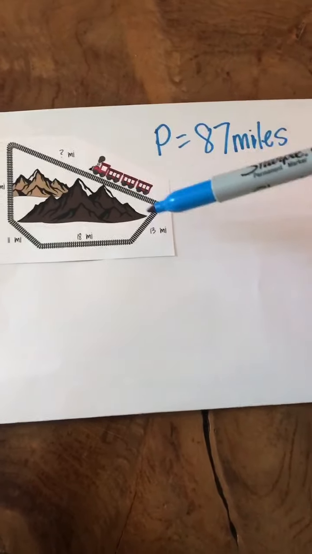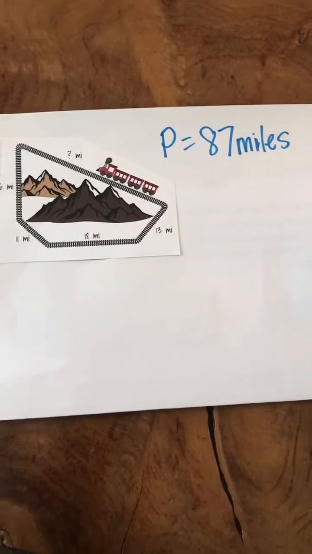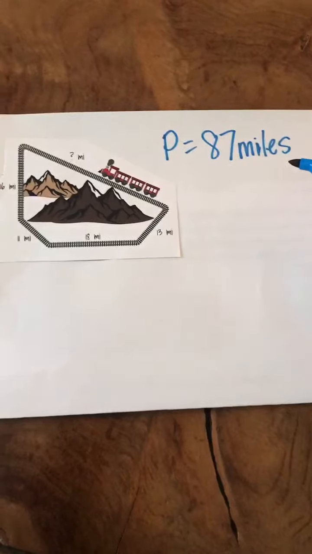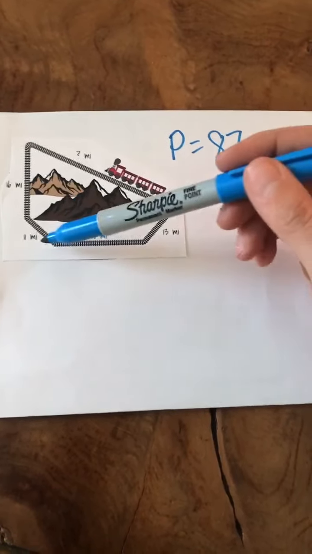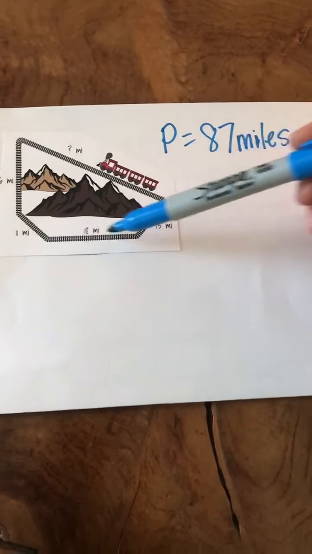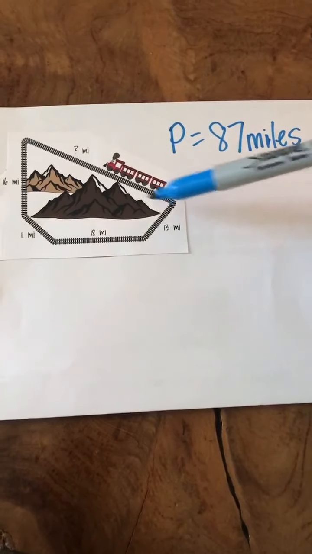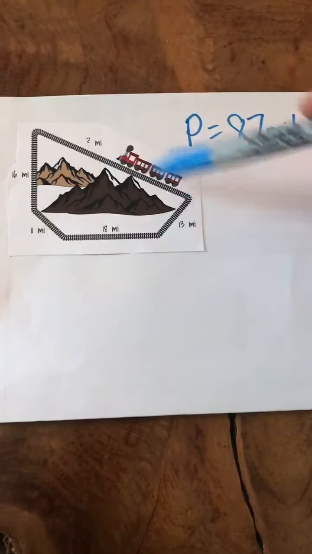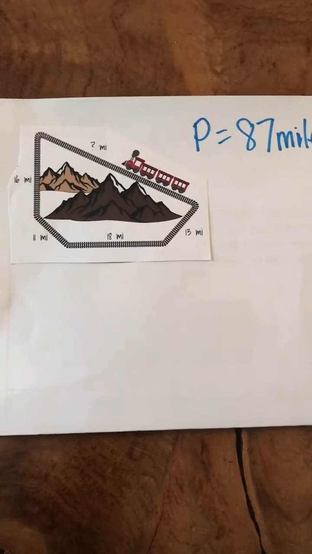So this whole train track, all the way around, is 87. That's our total. Well, we know what this side is. It's 16 miles long. This short little one is only 11 miles long. This one is 18 miles long. This one is 13 miles long. And then this one, the one that goes along the top, is a mystery. There's a question mark there.